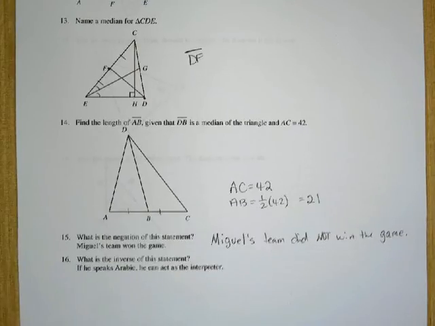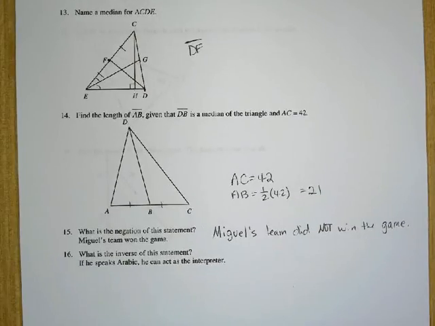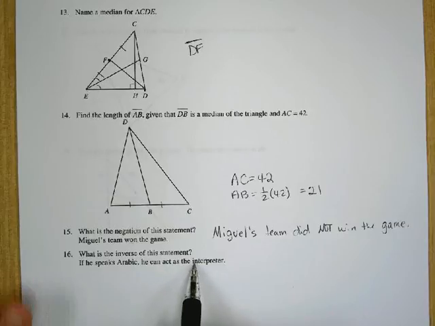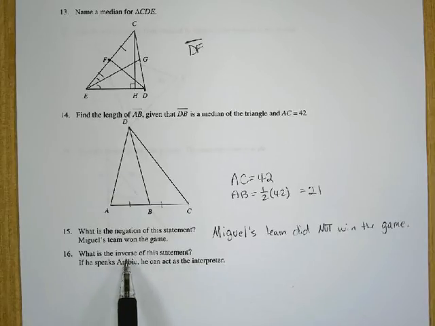Number 16, what is the inverse of this statement? Now remember, an inverse is where you negate the statement and you switch the parts. So the statement says, if he speaks Arabic, then he acts as the interpreter. So if you want to write that as an inverse, you're going to negate each part of the statement.